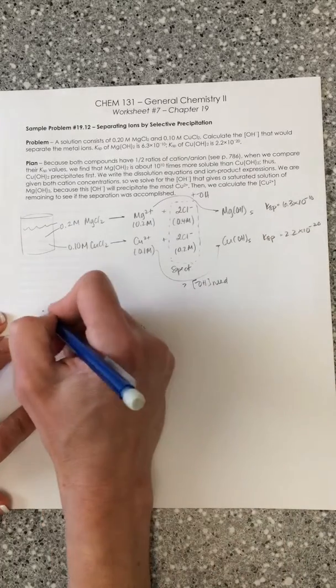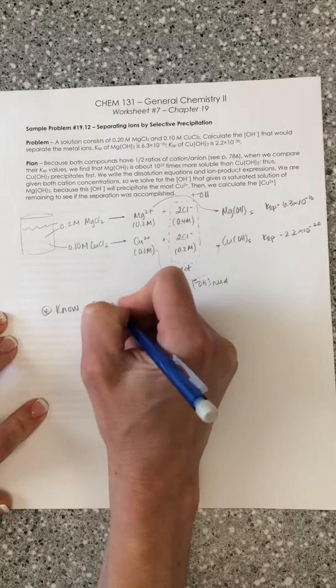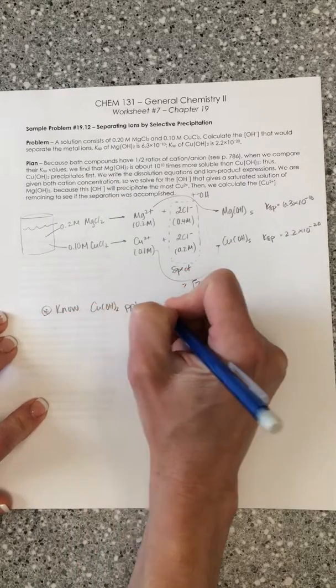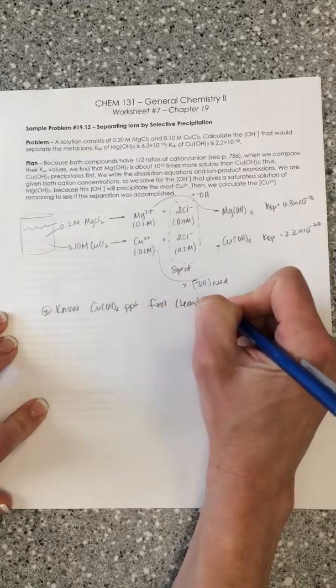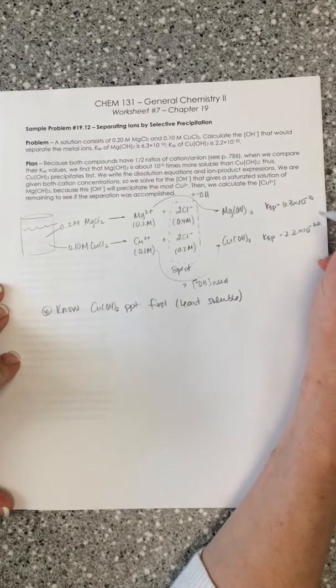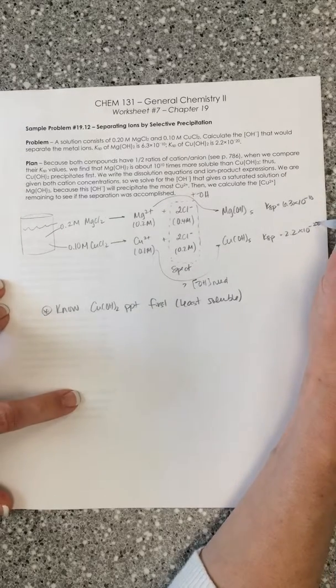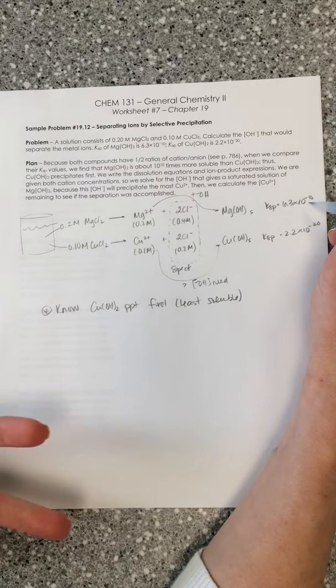Okay, so again, an important point to note is we know copper hydroxide will precipitate first because it's the least soluble. And for this problem, we can see that there's actually 10 orders of magnitude. If you hear that word order of magnitude, 10 is an order of magnitude, 100 is 2 orders of magnitude.